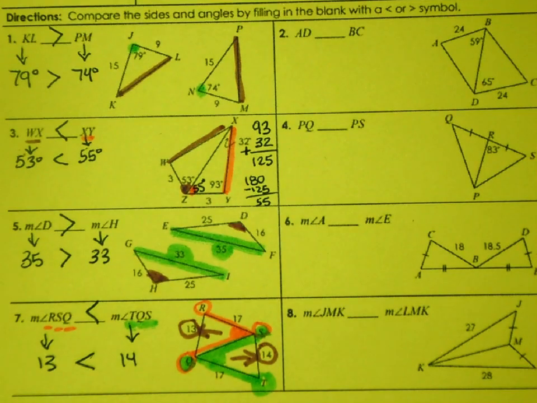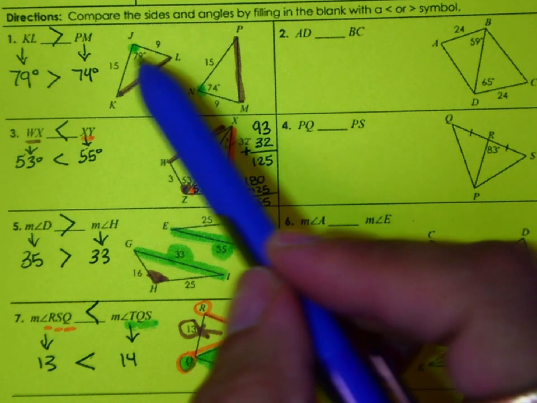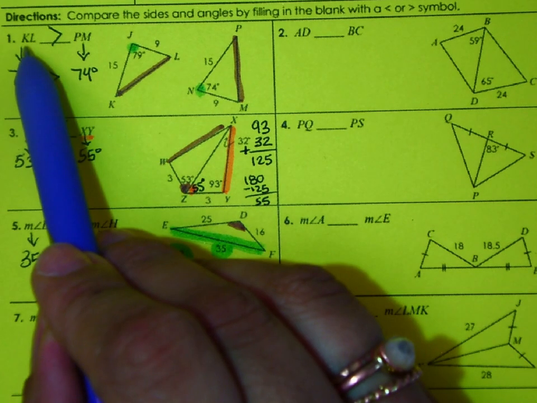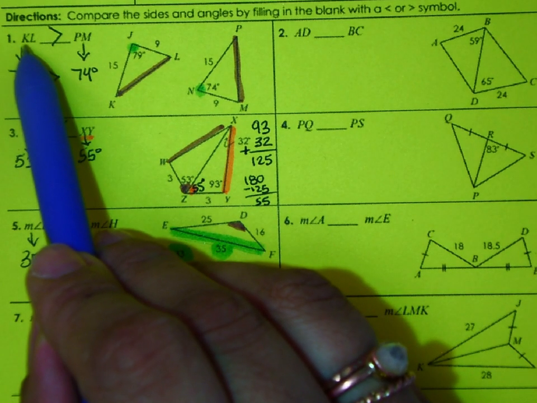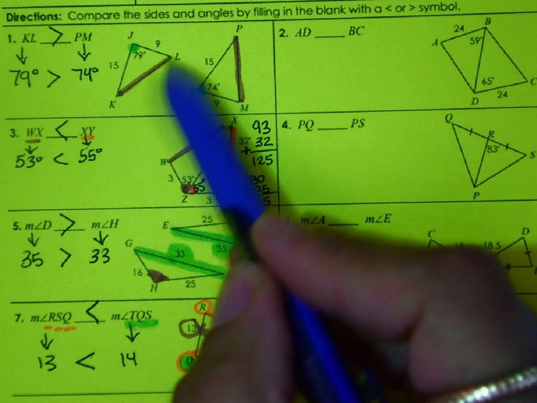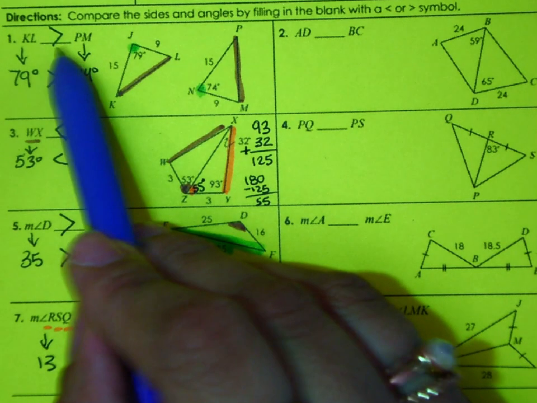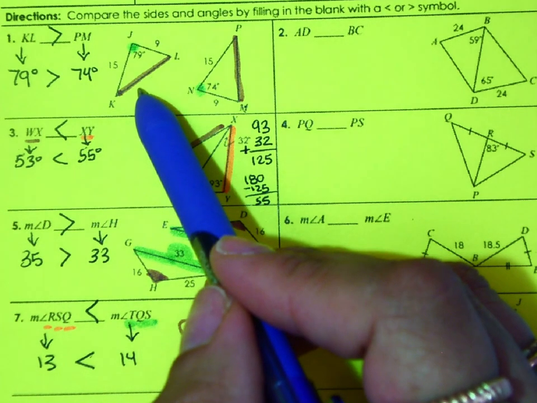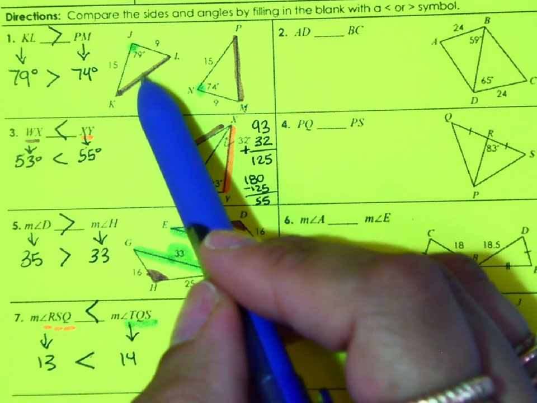So here's a couple of examples of how to apply that. The first example is showing, with color coordination, if you like, how to identify what they're giving you. They're telling you KL. This is KL. They want you to compare it to PM. PM's right here. You don't know the side length, but you do know the angle across from it.